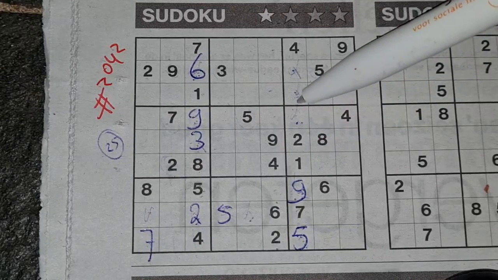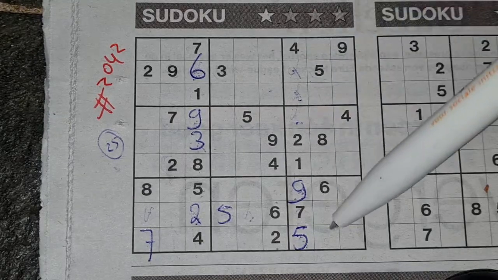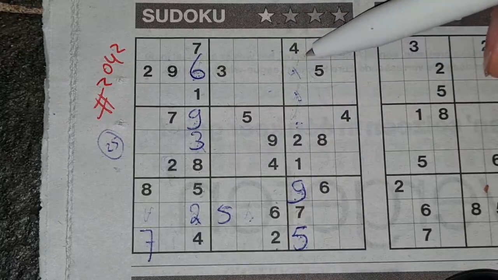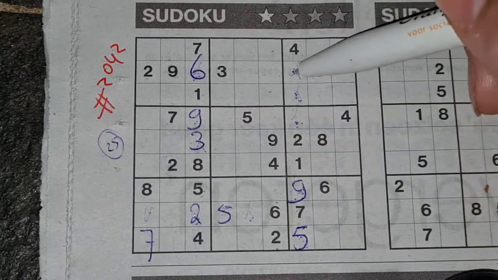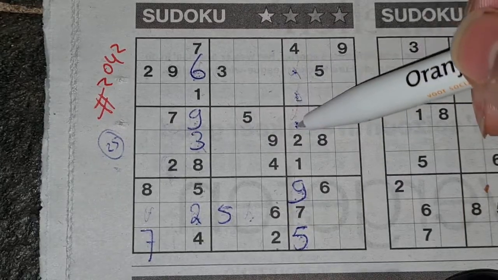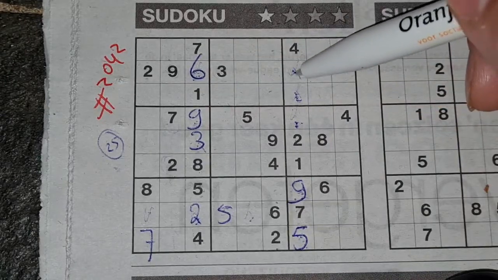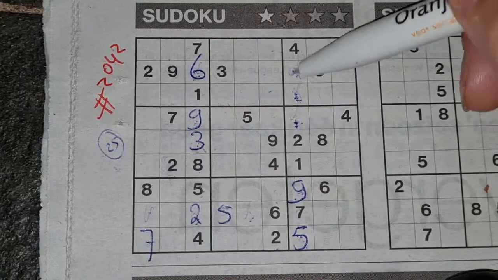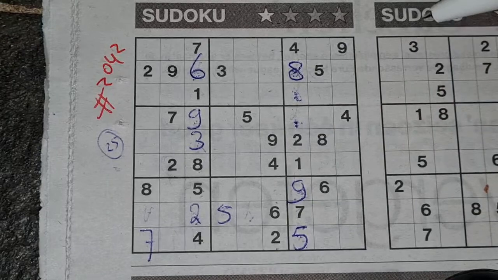2, 3, 4, 5. Yeah, 3 missing numbers. Those numbers are in this column. The 3 is missing, the 6 is missing, and the 8 is missing. We see here a 3 and a 6, so no 3 and 6 in this box. The 3 and the 6 go in those two boxes. So one box left for the 8. Alright.